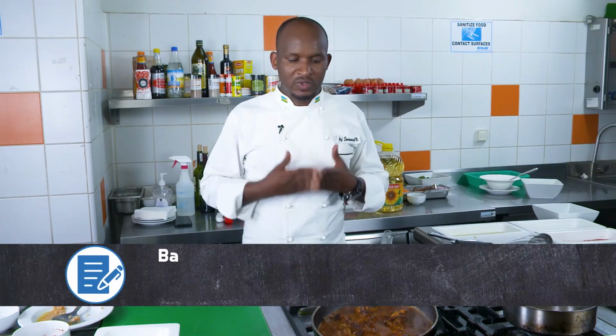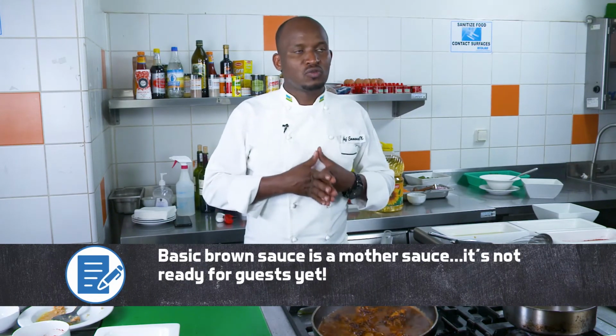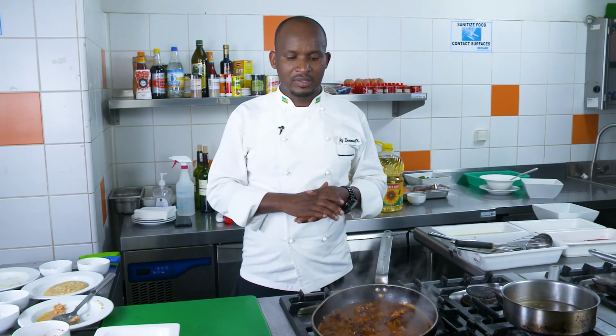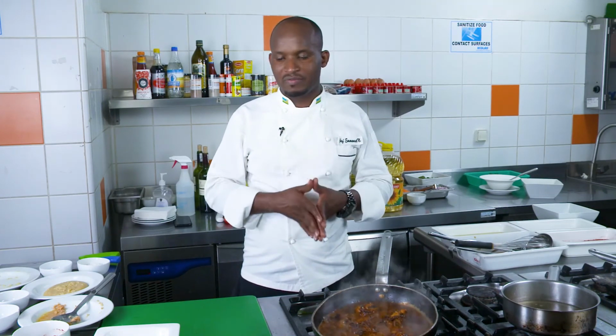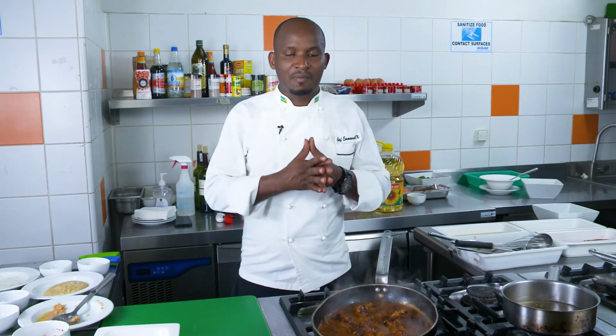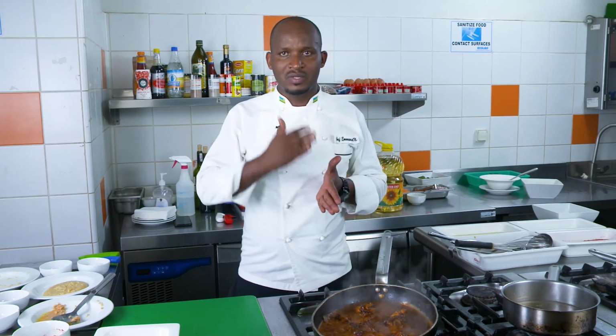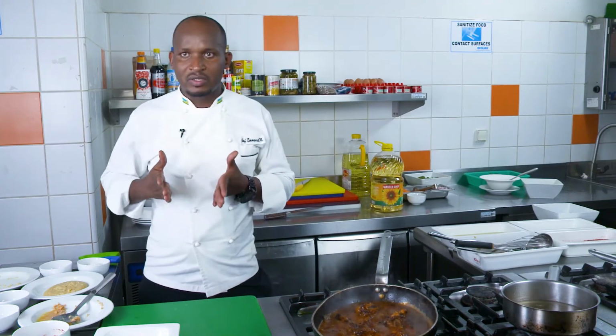We are producing this mother sauce to produce brown sauces from this basic brown sauce. So please don't make brown sauce and serve it to the guest immediately, because it's a basic. For you to reach a sauce that is going to go with the food, it has to pass through this process from mother sauce to derivation sauce.